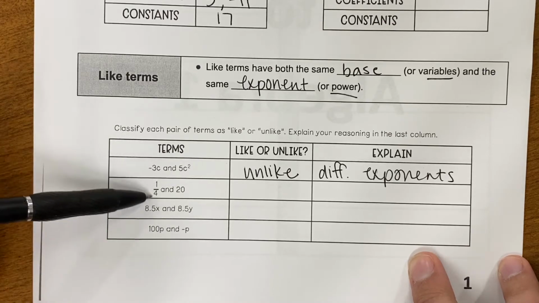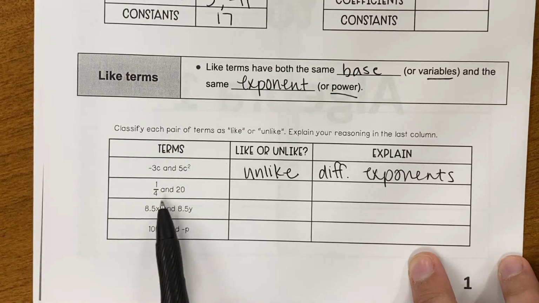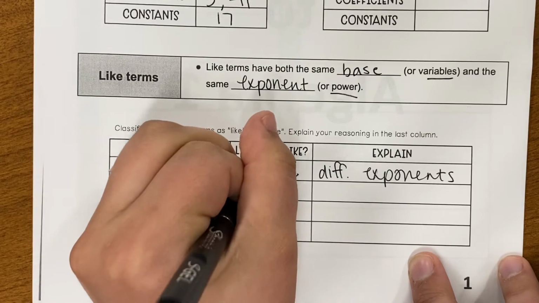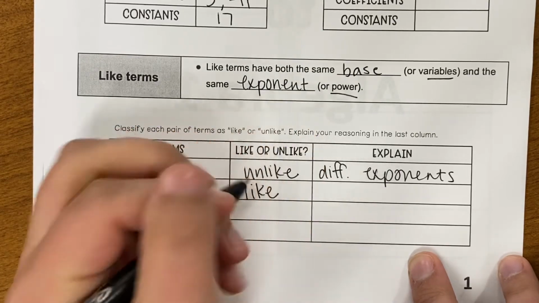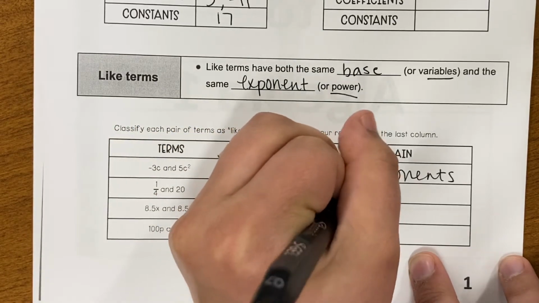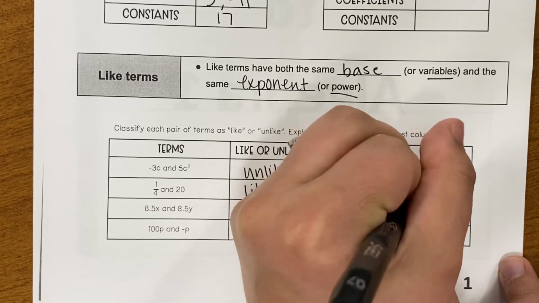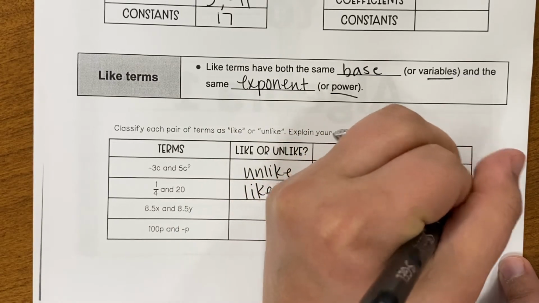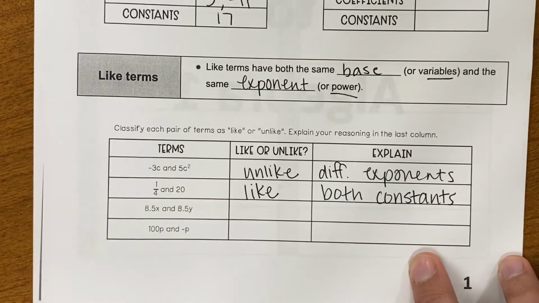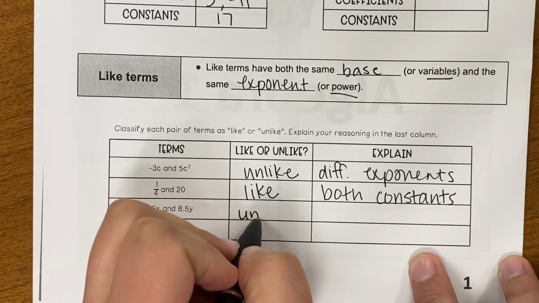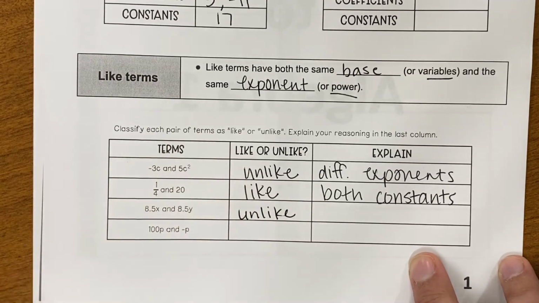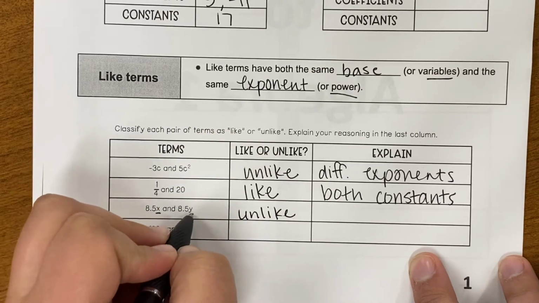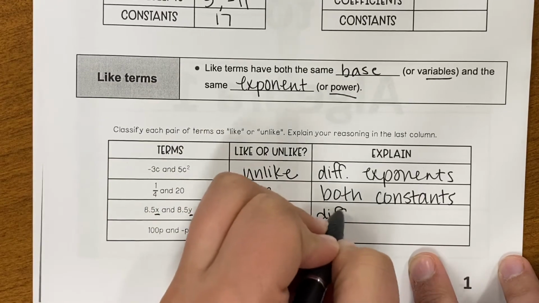The next one, 1/4 and 20. Both of these are constants, so they are like terms. The next one, 8.5x and 8.5y. They are unlike terms because they have different variables.